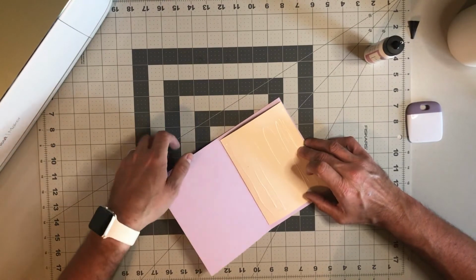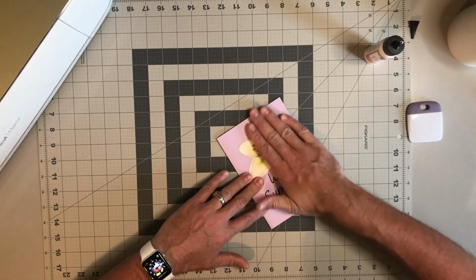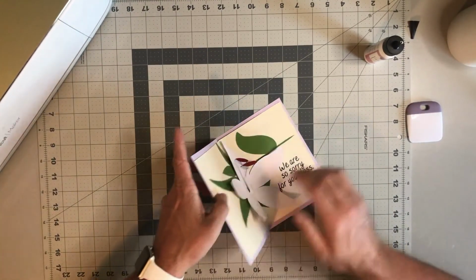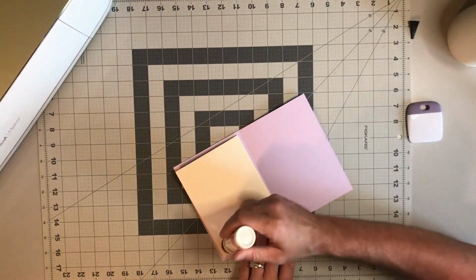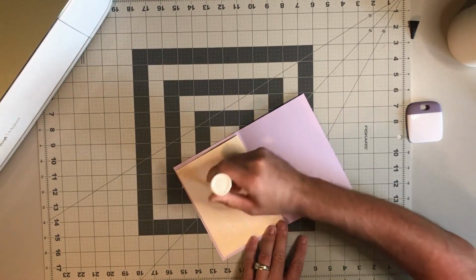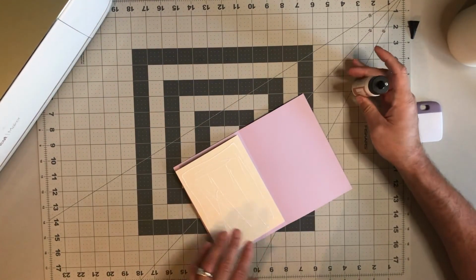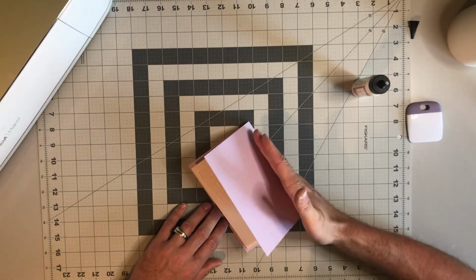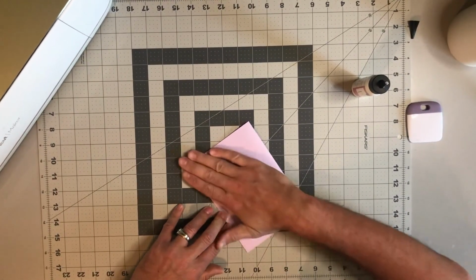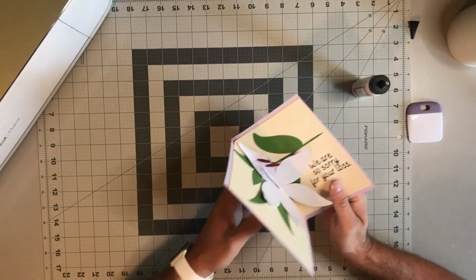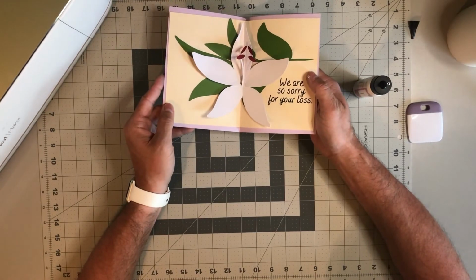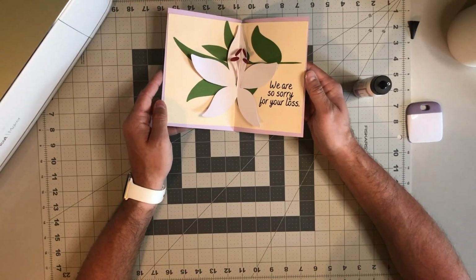There we go. And close the outer card layer. Press a little bit. And repeat with the other side. Press down on both sides just to make sure that the glue spreads out evenly. And the card is done. Now you can add any personal notes you'd like below the text or leave it as is.